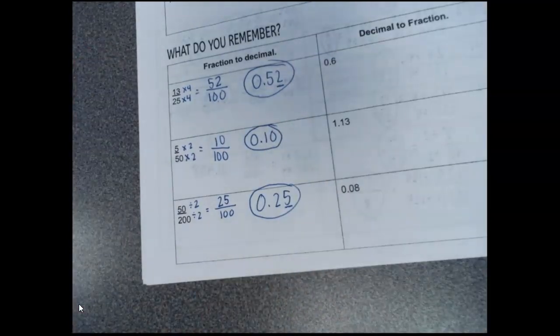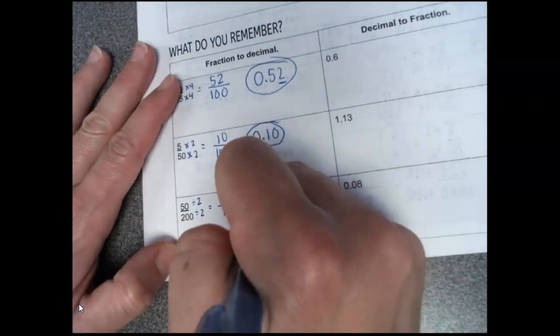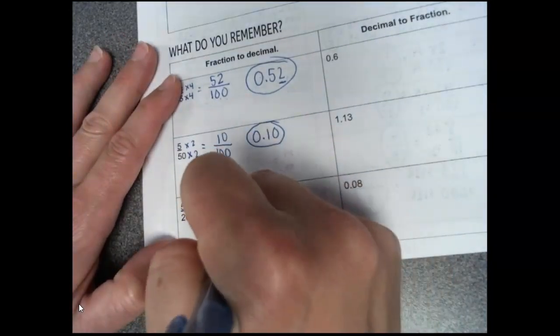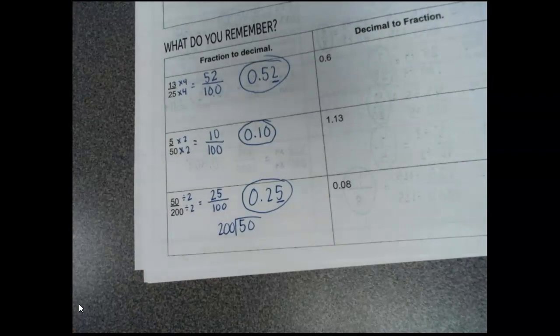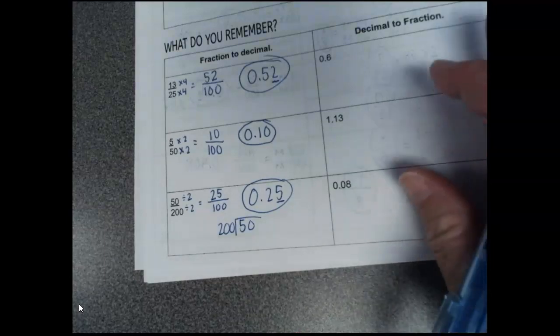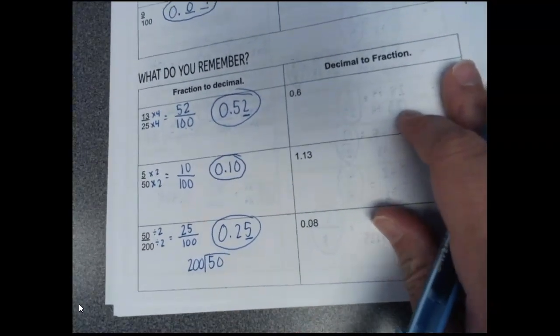Now, anytime you turn a fraction to a decimal, if you don't want to do it this way, you can, remember, like on the front, you can always do 50 divided by 200. But if you don't like to divide, that's probably not the way for you to do it. If you do like to do some long division, that will probably be the best way. I do not care which way you do it.